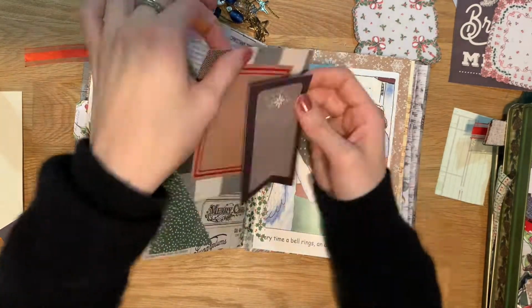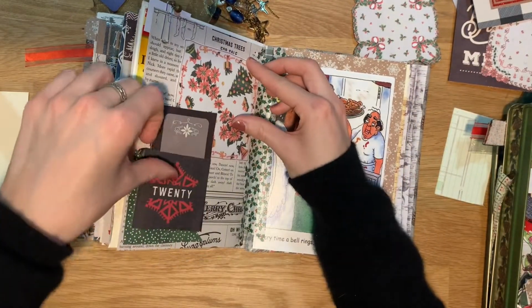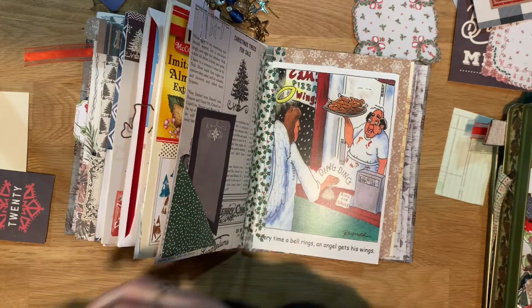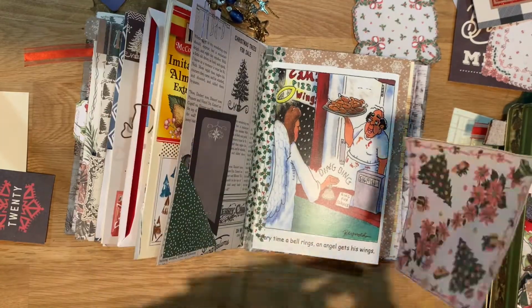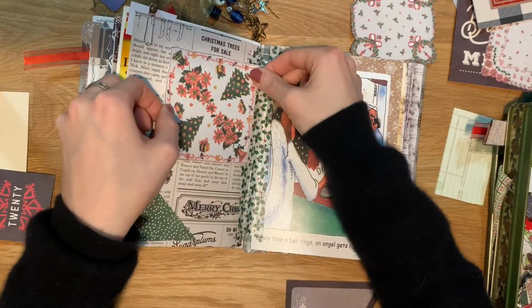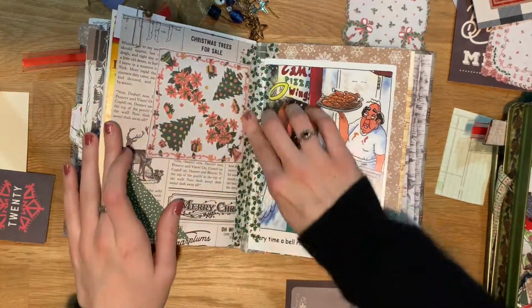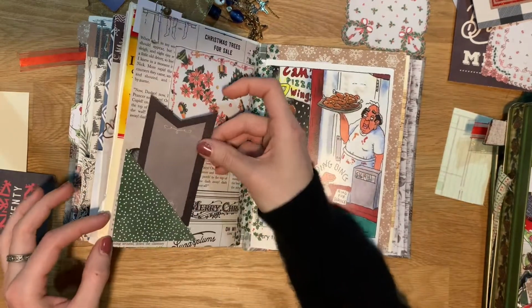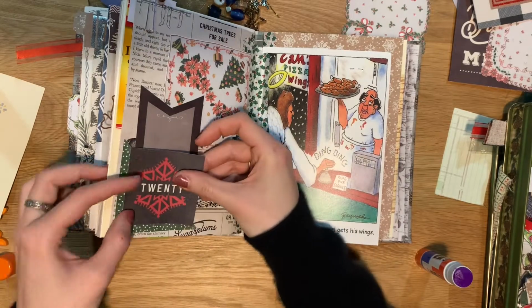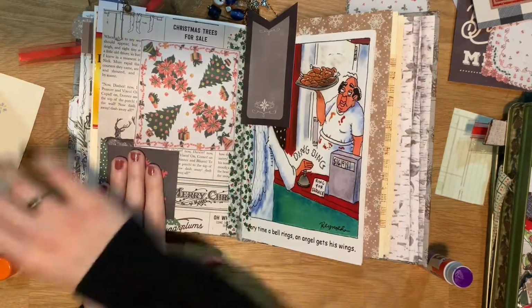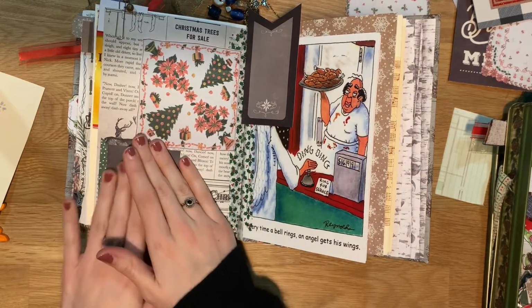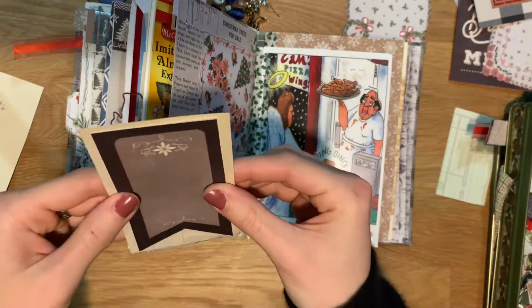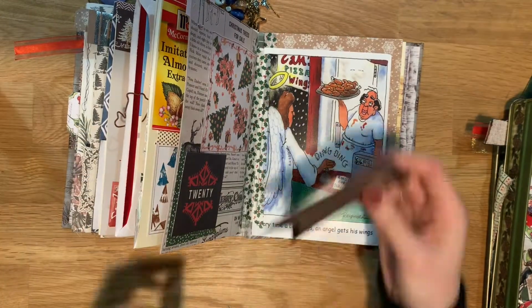And I go with this Christmas tree linen that I printed on sticker paper, so I just peeled that and stuck it down. And I'm just backing some ledger paper on the back of that for some more writing space.